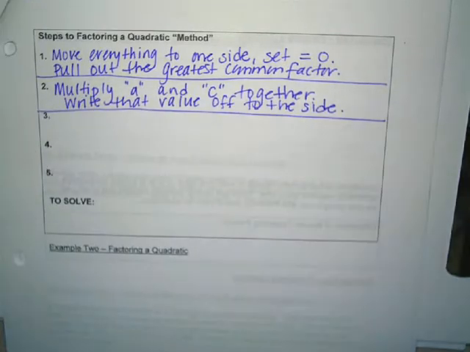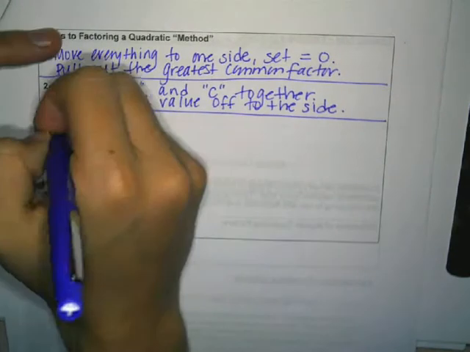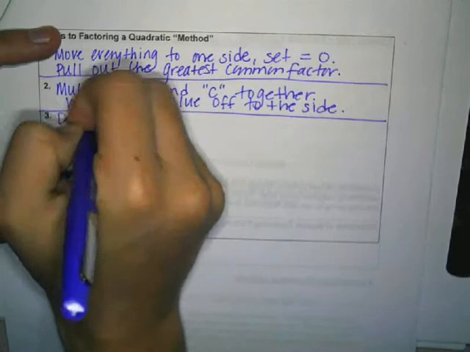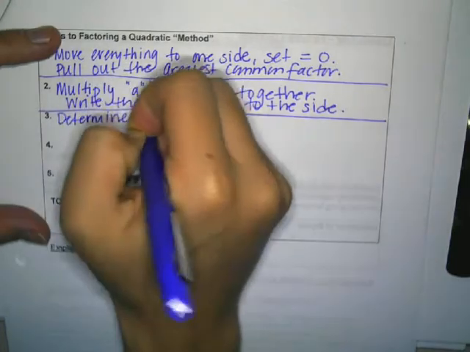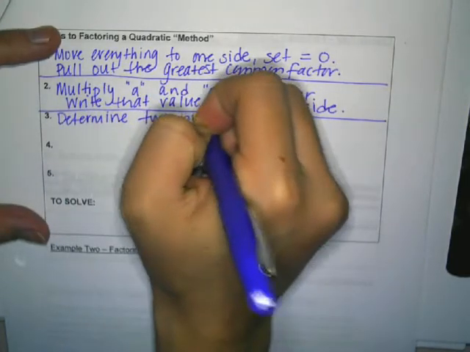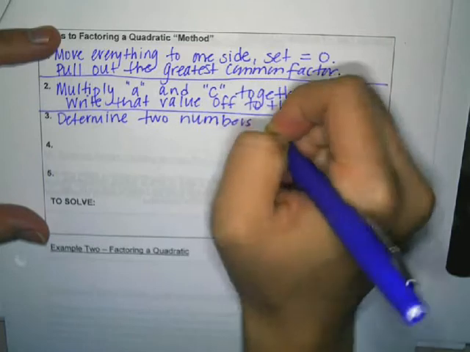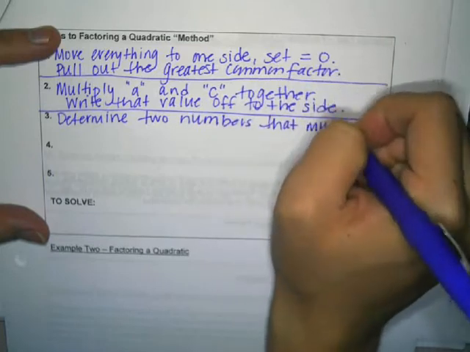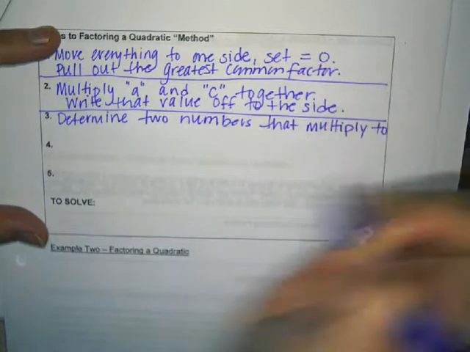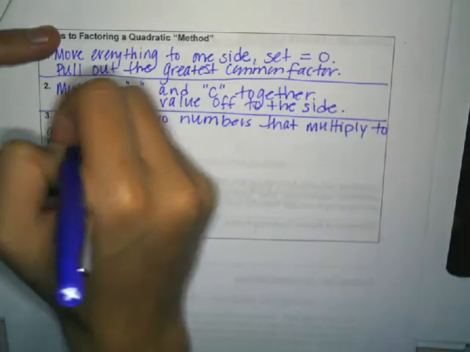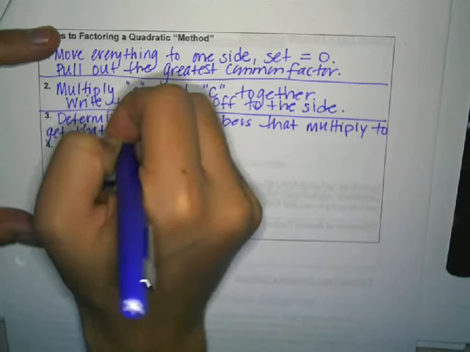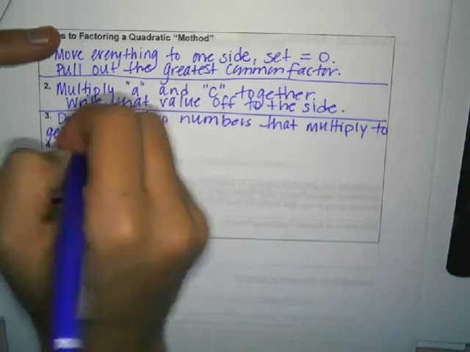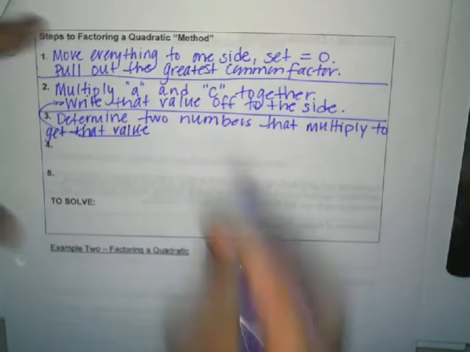After you multiply A and C together, you're going to determine two numbers that multiply to get that value, and by that value, I'm talking about that number that you wrote off to the side.